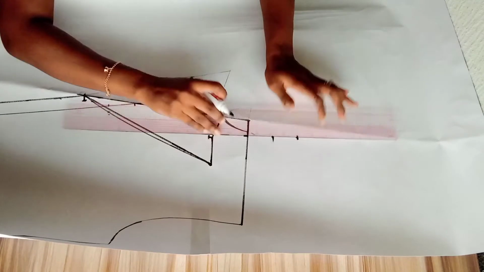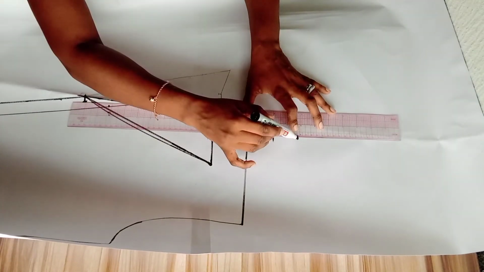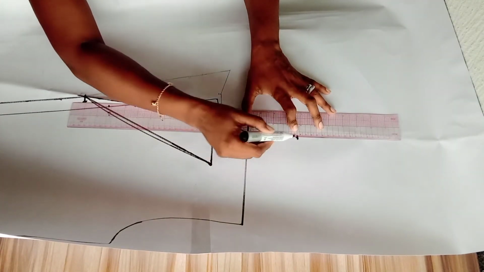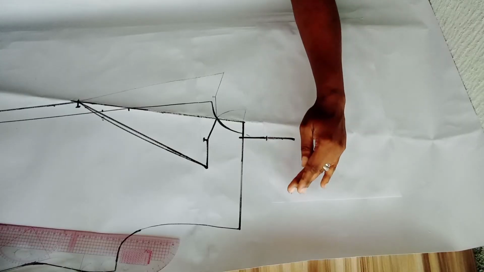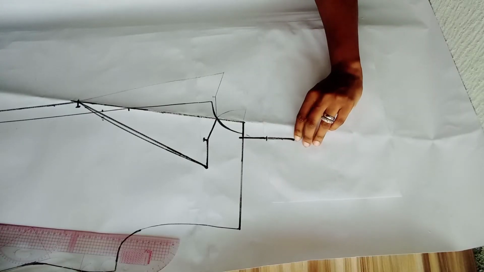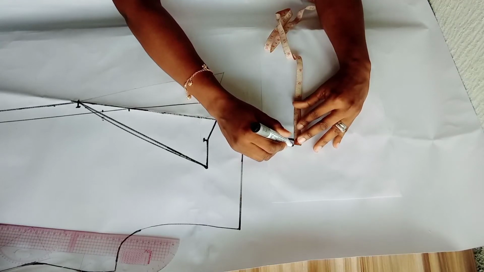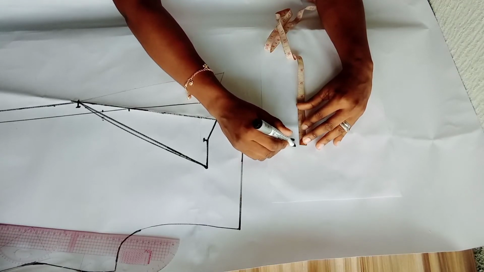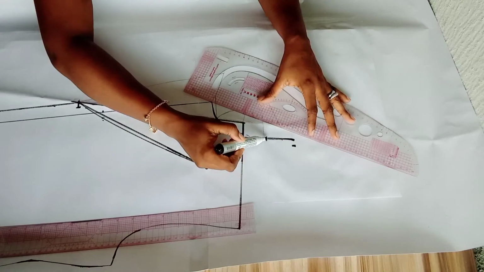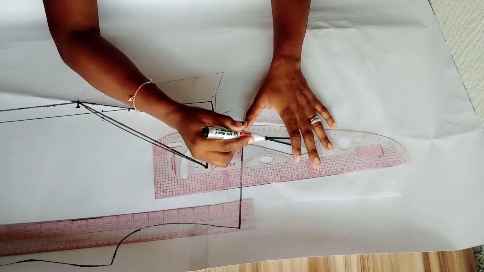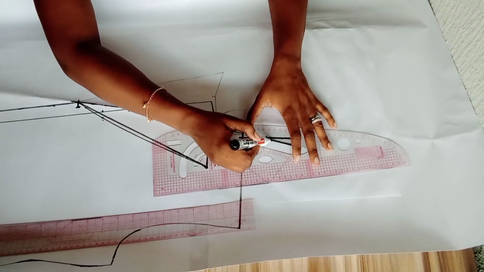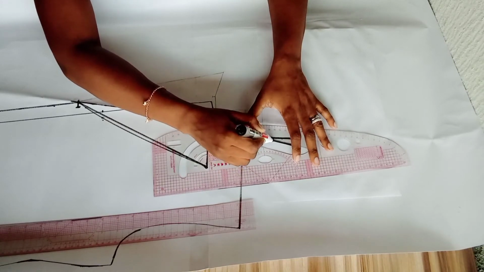Connect into a straight line. At this point, I'll take my measurement very carefully. I'll mark ½ inch towards the shoulder, then connect it to this point. Next, I'll blend the line because I don't want it sharp.